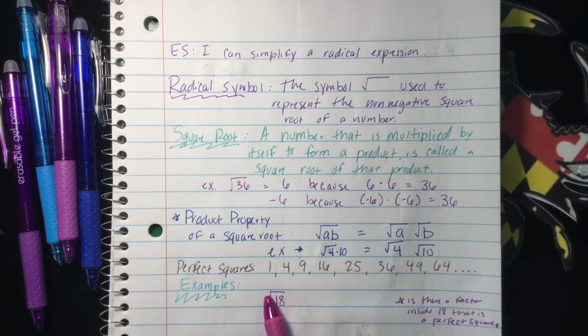And anytime this equals 9, you know that one of the factors is 9. And we know 9 is a perfect square. Okay? So that might sound a little confusing. You might have to rewind it and repeat it, but I know that one of the factors is 9, and I know 9 is a perfect square.